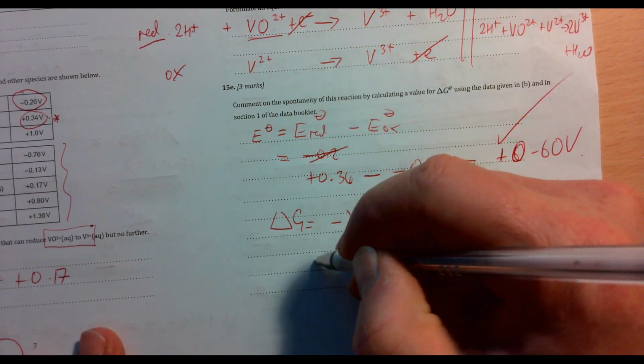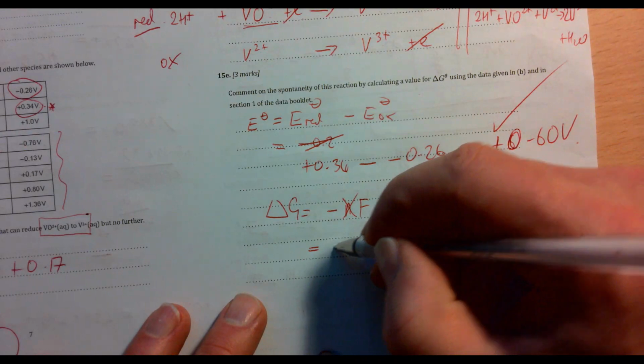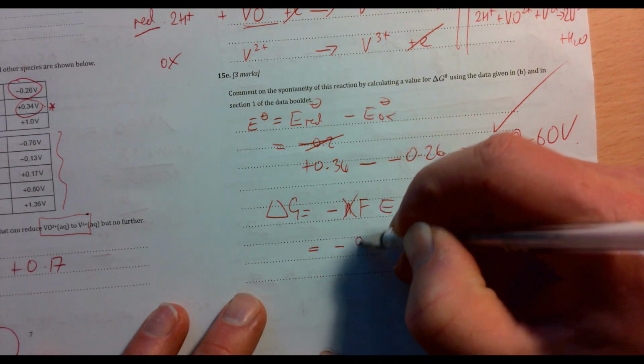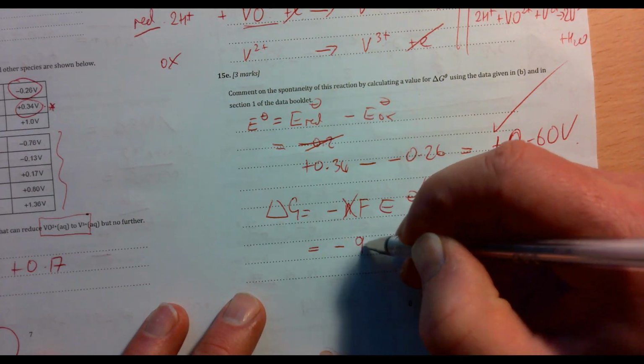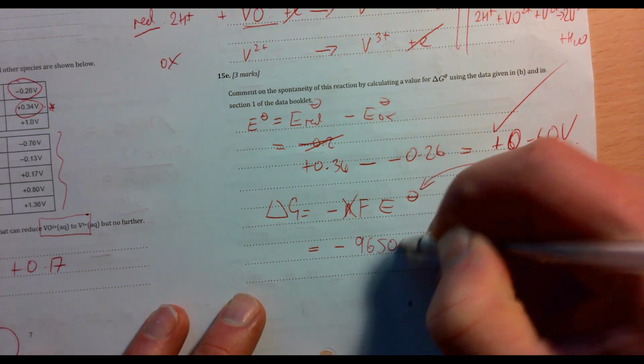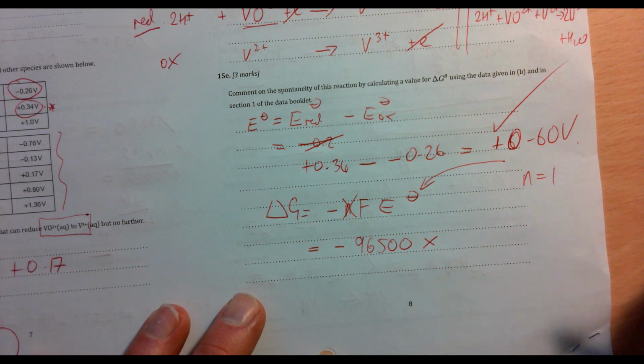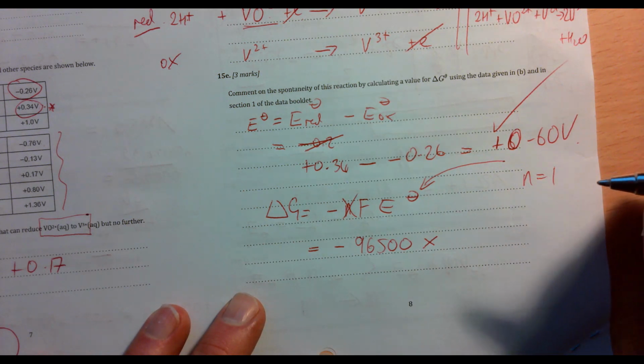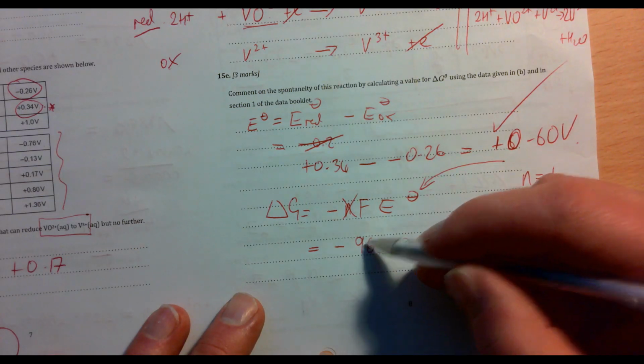All you've got to do then to get delta G is times Faraday's constant, which is 96,500. It's not 96,500, what is it? 9.65. Yes, that's right.